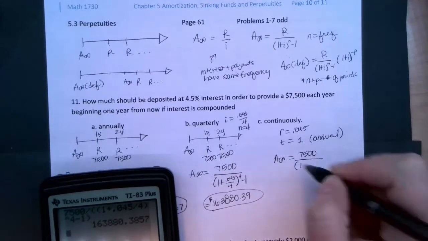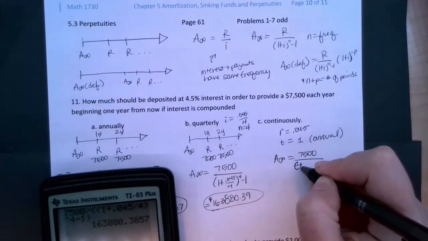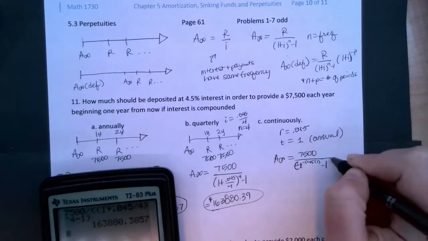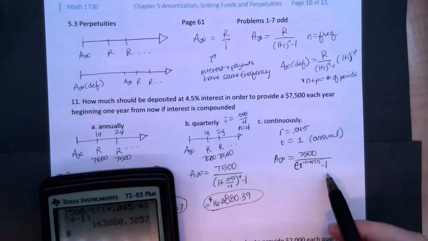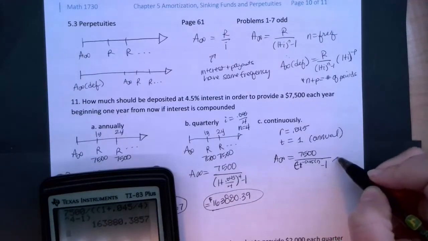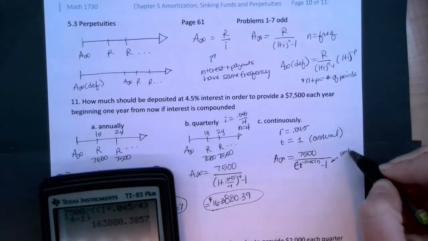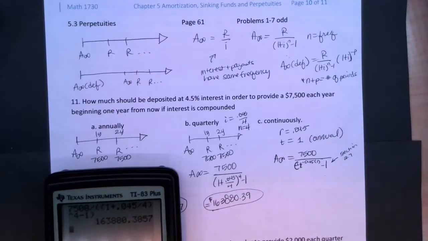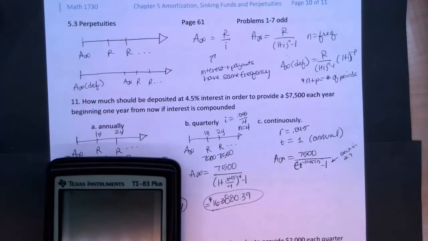Instead of 1 plus, it's going to be e to the 0.045 times 1, minus 1. This was the EIR for that, so you can double check that formula. We first learned it in section 2.7, so that's review, because it's really the same idea.